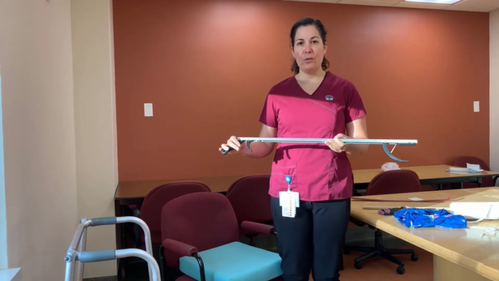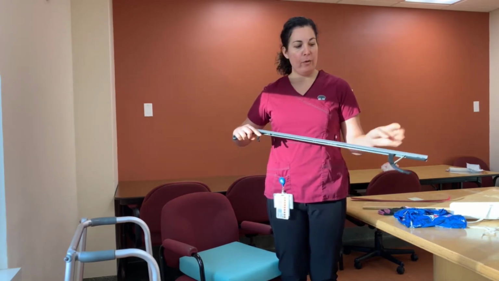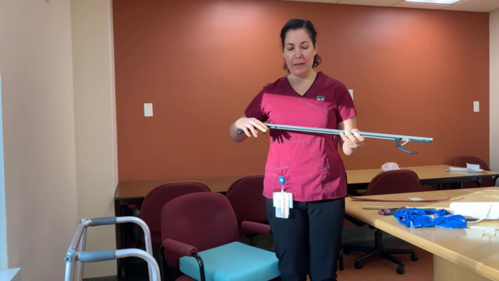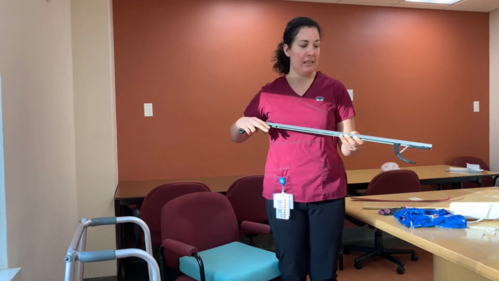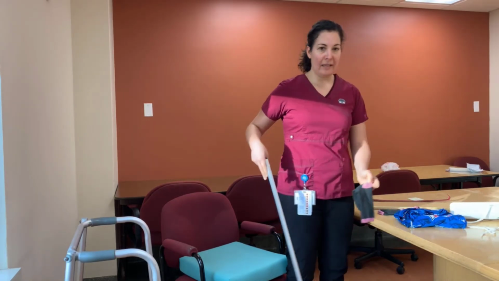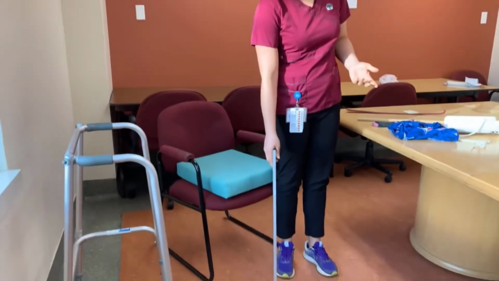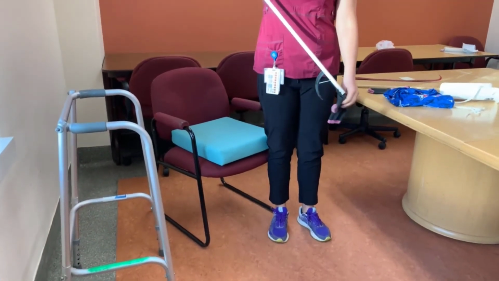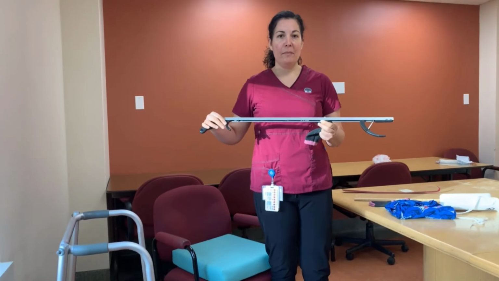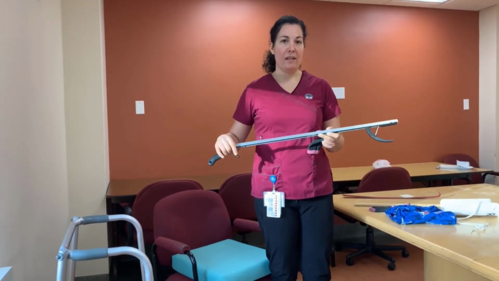This is a reacher or a grabber. It has a trigger at one end and a clamp at the other end. When I pull the trigger, the clamp closes. I can use this to pick things up off the floor that may have fallen. And we can also use them to help pull your underwear and your pants on over your feet.